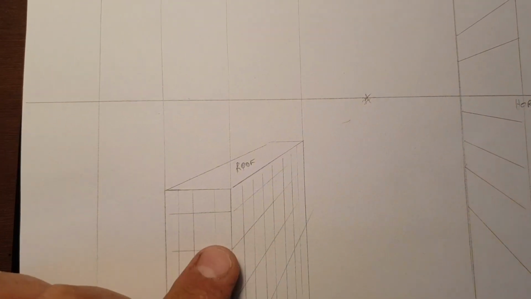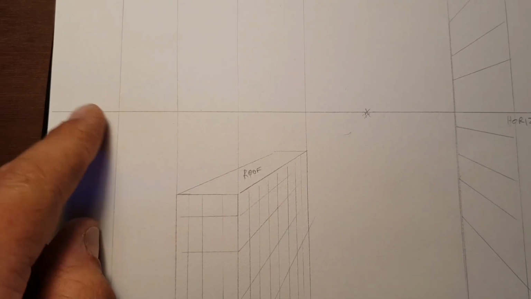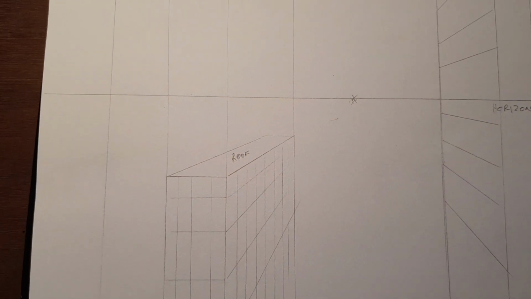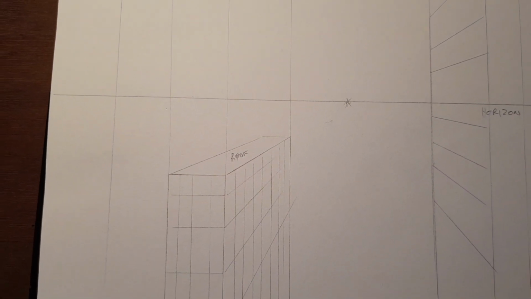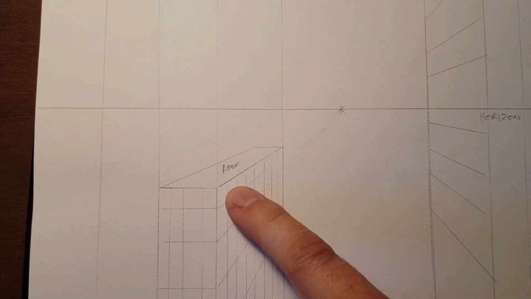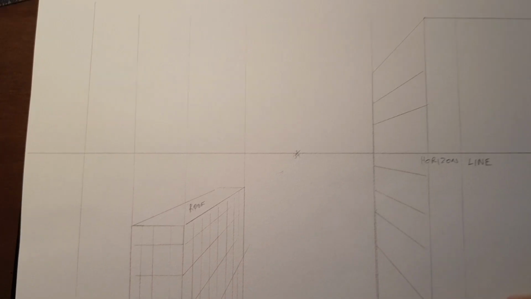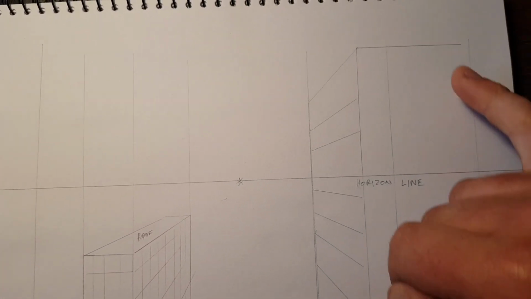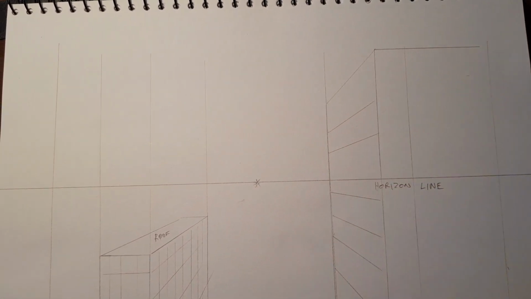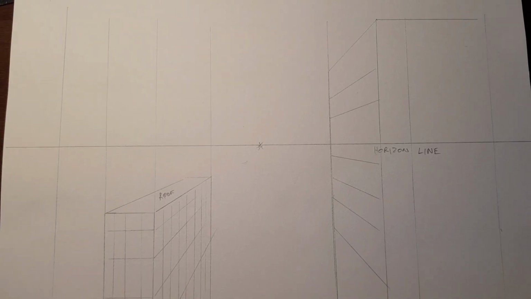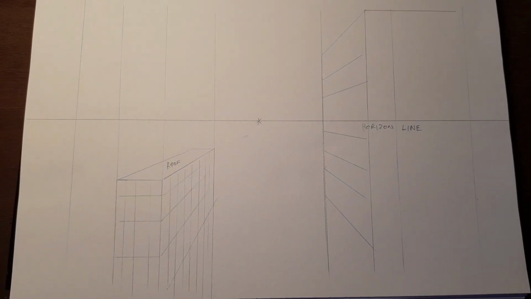So with this building here being below the horizon line, which is essentially our viewing height, our eye line, you can see the roof, because we would essentially be above this building, whereas this building here is taller than us, so obviously we cannot see the roof on this one. There we go, so that's another little point.